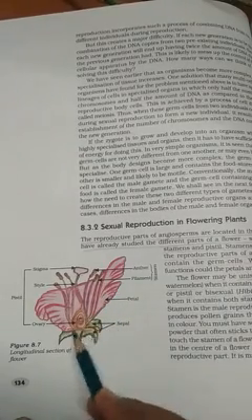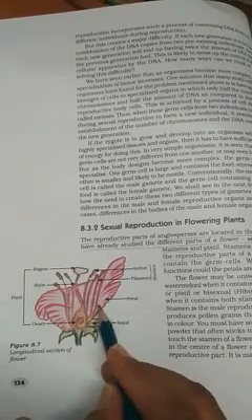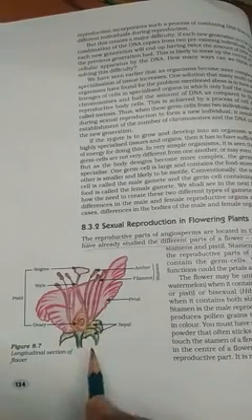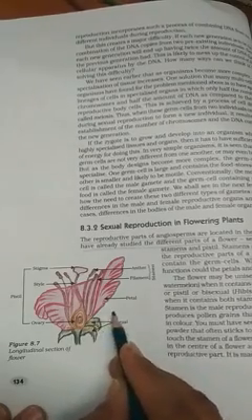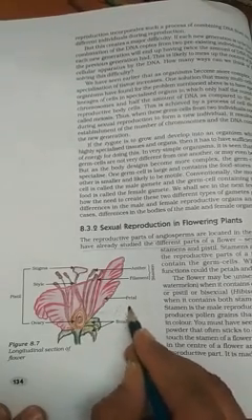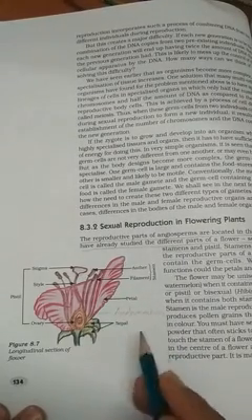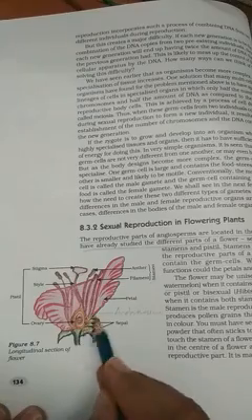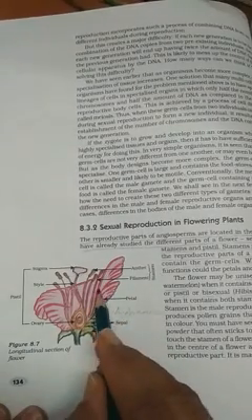Stamen, and the complete whorl is called androecium. This complete whorl is called androecium, and one part of this whorl is called a stamen.